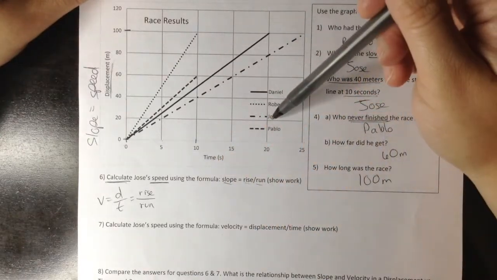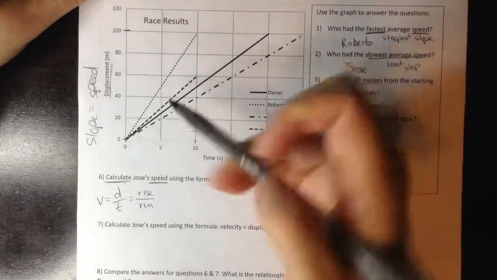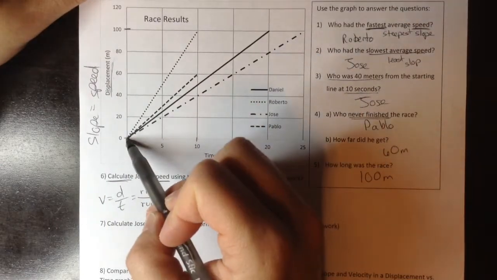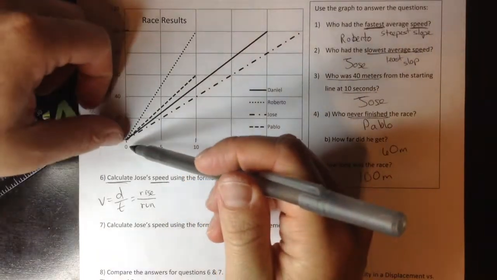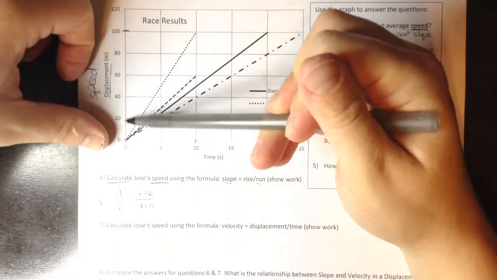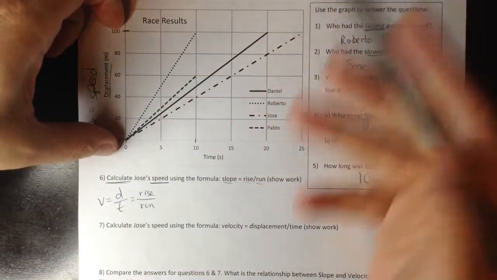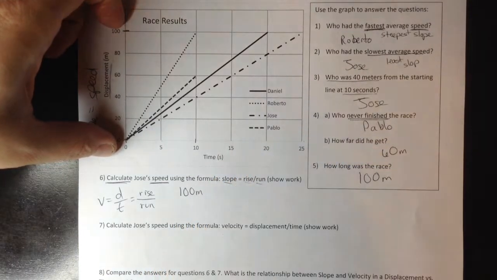So a couple different ways to look at that. We need to focus on Jose's graph. So this graph over here. Notice you start at 0, displacement of 0, time of 0. Let's just go to the end of the graph, 100. 100 meters.